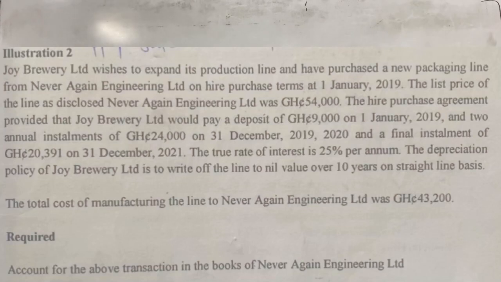Okay, so Joe Brewery Limited wishes to expand its production line and has purchased a new packaging line from Never Again Engineering Limited on hire purchase terms on 1st January 2019. The list price of the line, as disclosed by Never Again Engineering Limited, was 54,000 Ghana cedis.